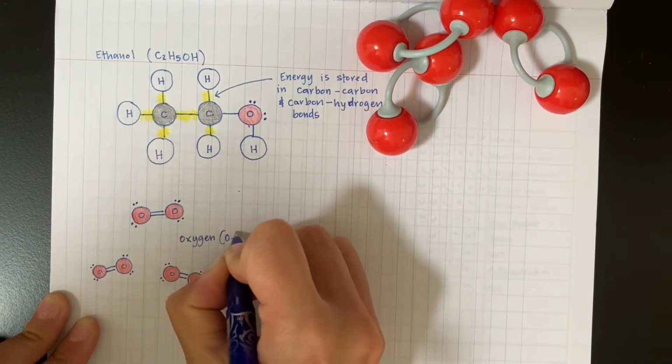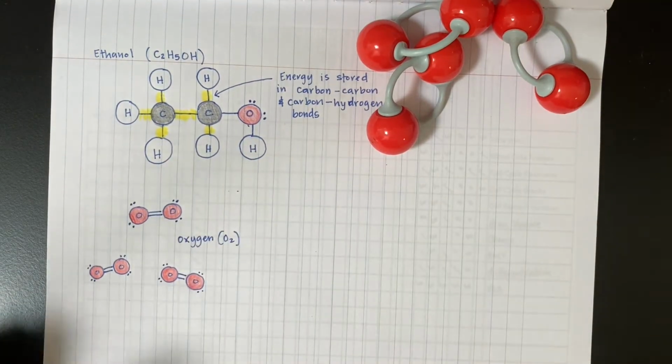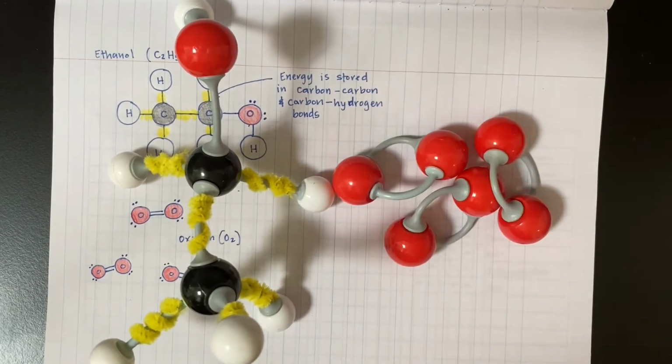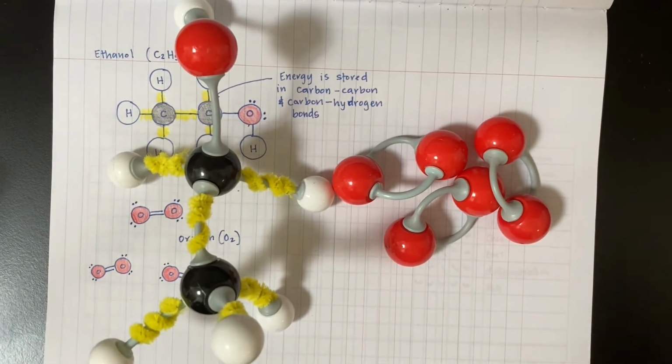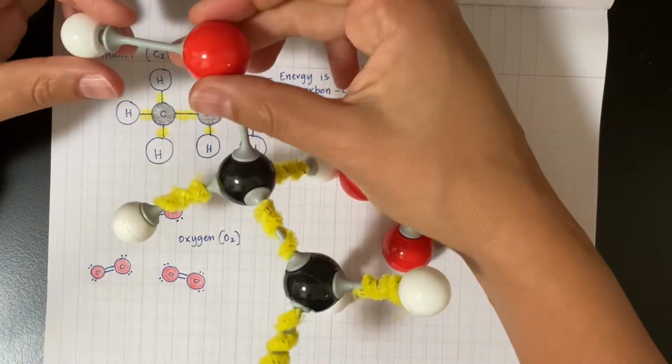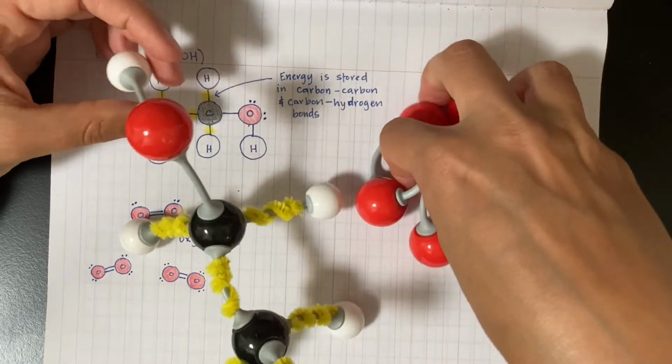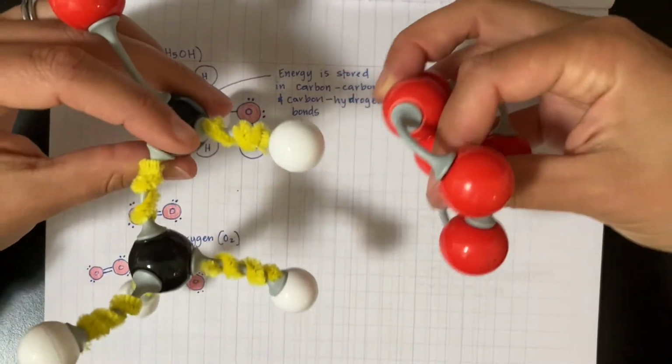Oxygen, which is O2. All right, so I've got my model of my ethanol and I've got my oxygen. And when this chemical reaction happens, the bonds between the atoms are going to break and they're going to reform into new molecules.